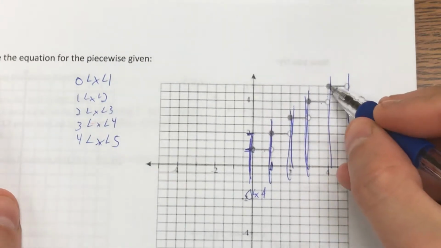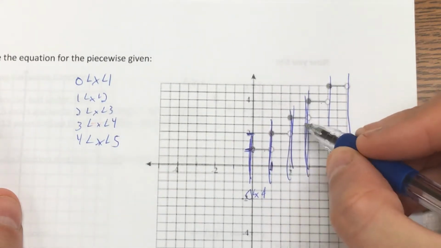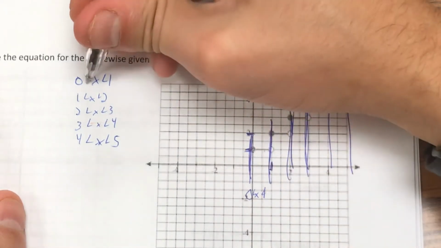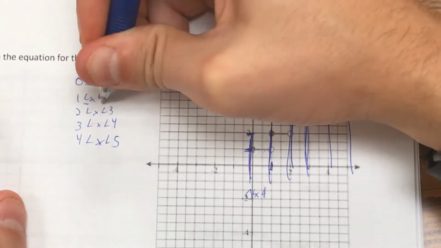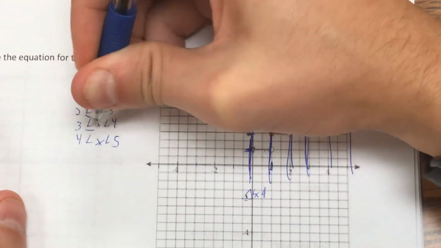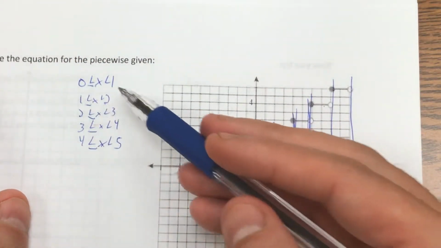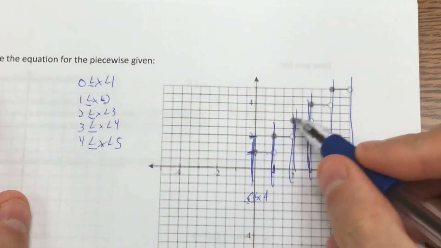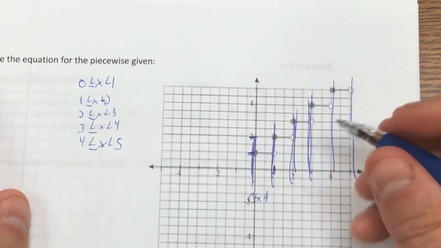And luckily, they are all exactly the same. They are closed on the left and open on the right. So closed, open, closed, open, and so on. All of them are closed on the left and open on the right. Closed on the left, open on the right. Between 0 and 1, 1 and 2, etc.